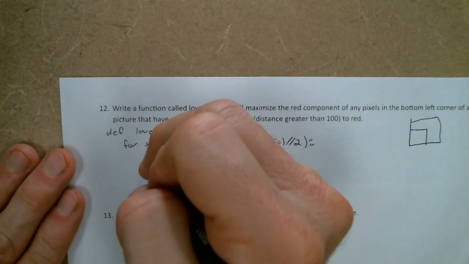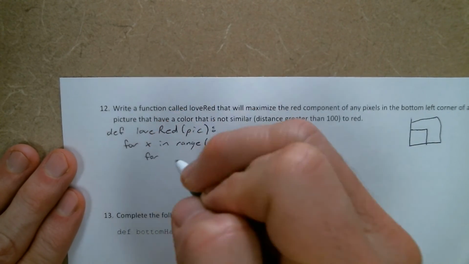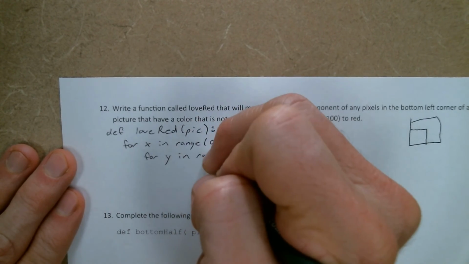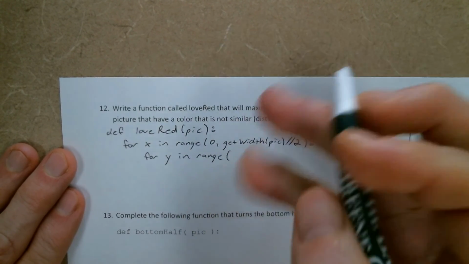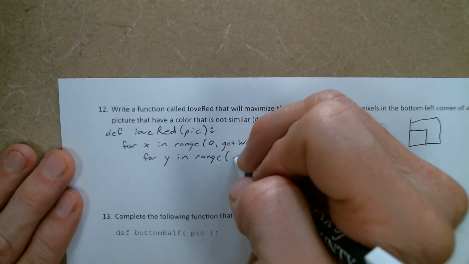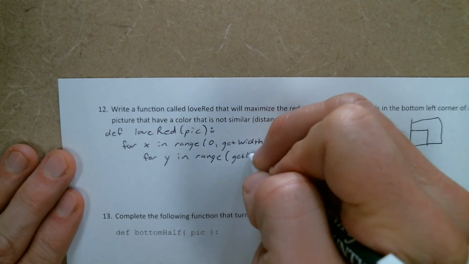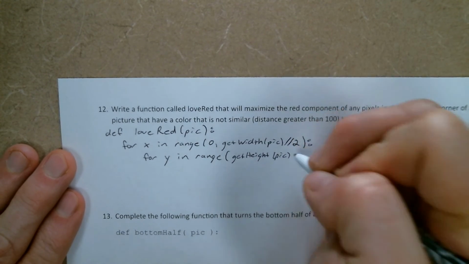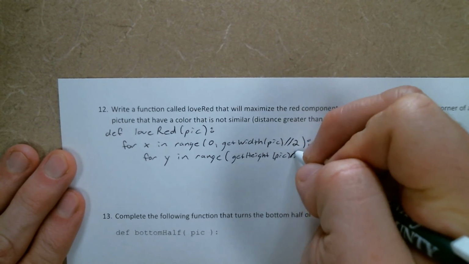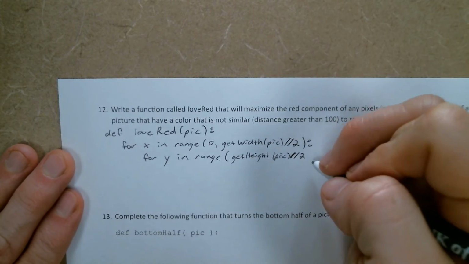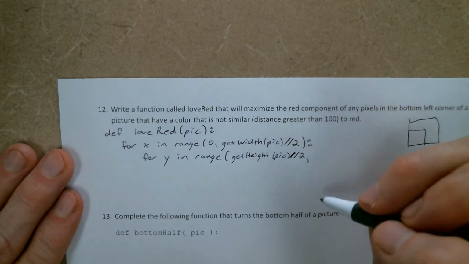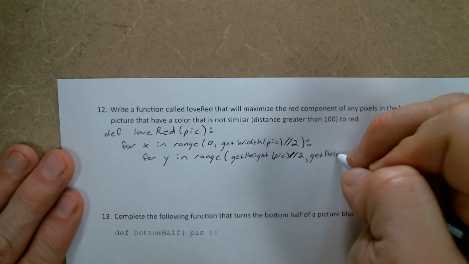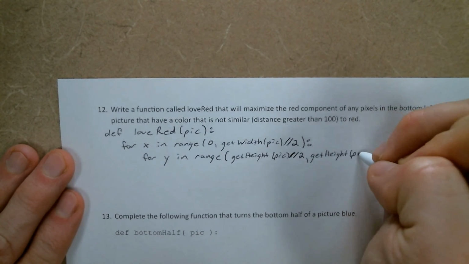Then in the y, because I'm getting the bottom left corner, I need to start halfway down. So instead of starting at 0, I start at getHeight of pick divided by 2, and I go to the bottom, so that's just the getHeight of pick.